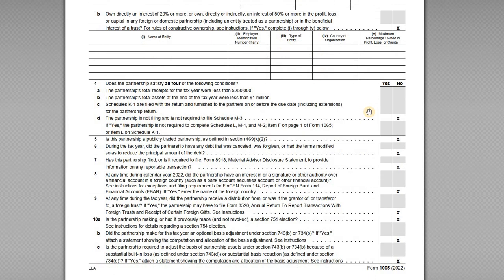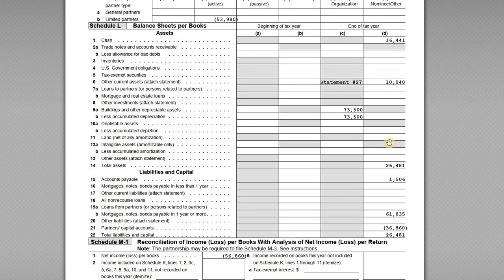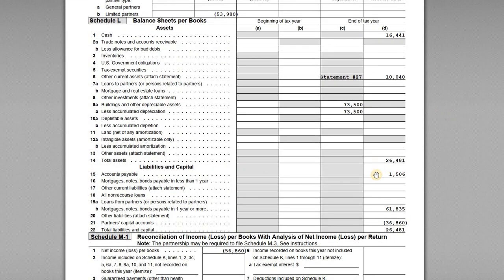Now, the rest of the questions here, all no's for us, right? Arguably, I think you could answer question 4 yes, right? So, did the partnership satisfy all 4 of the following conditions? In our case, what we'll see is that the total receipts for the year are under $250,000 and the assets are under $1 million. However, what I see with some tax prep software is if you answer yes, it doesn't allow you to complete schedules L, M1, and M2. And in our case, if we look at Schedule L for the balance sheet, we are going to complete this, even though we might be excluded from it.